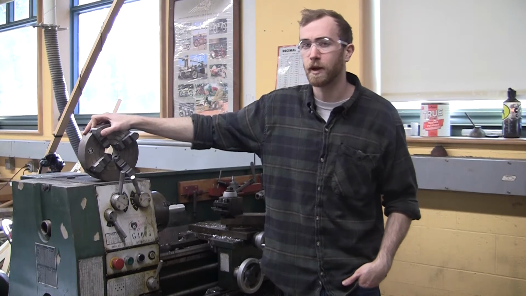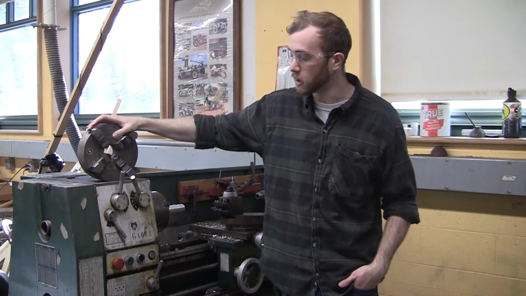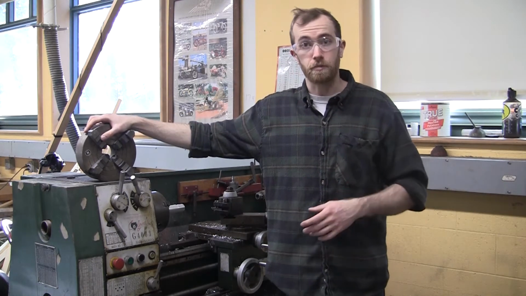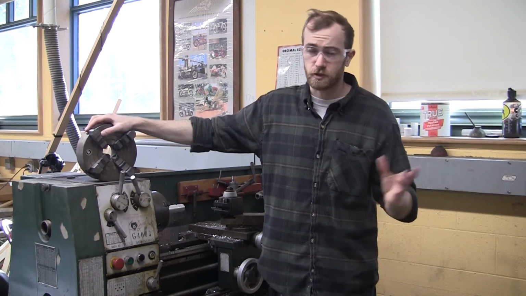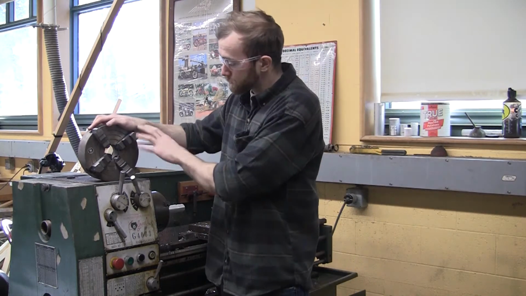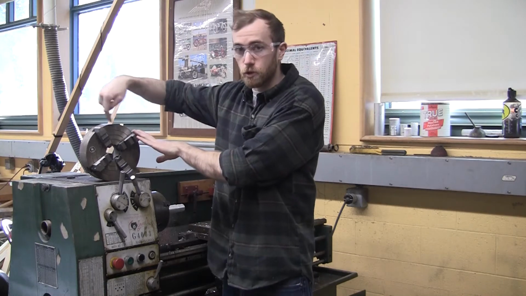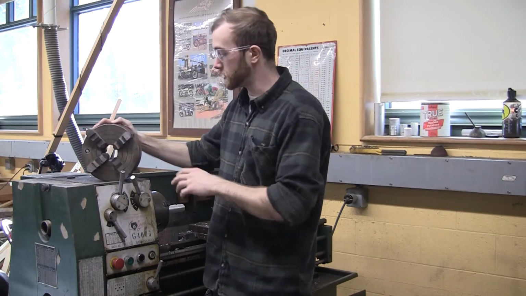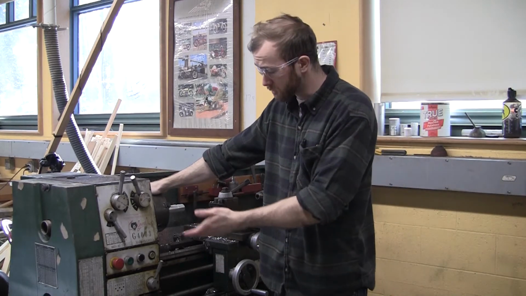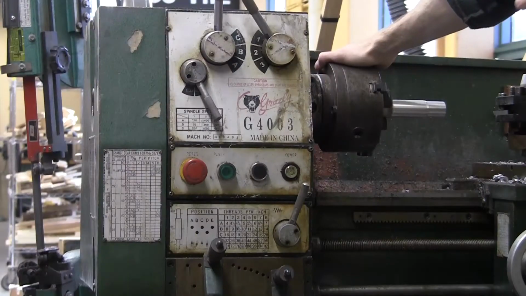And it's called an independent chuck because each one of these jaws moves independently of one another, which means that we can hold on to anything, basically. If it's an awkward shape, if it's an oval, if it's a hexagon, anything, we can grab onto it by moving these 4 jaws independently. So this was the headstock. This is where the spindle, the speed control, and the chuck are located.